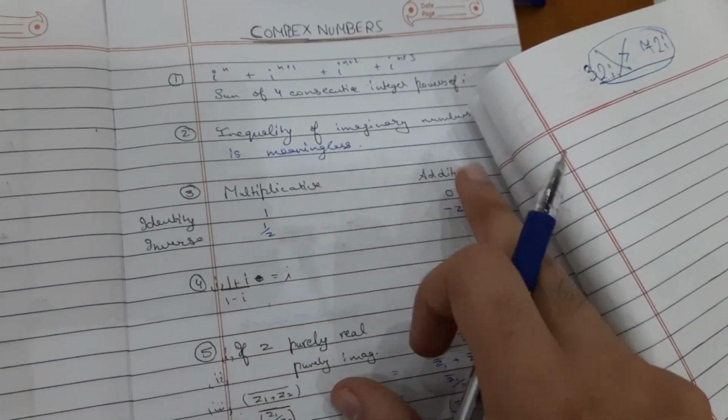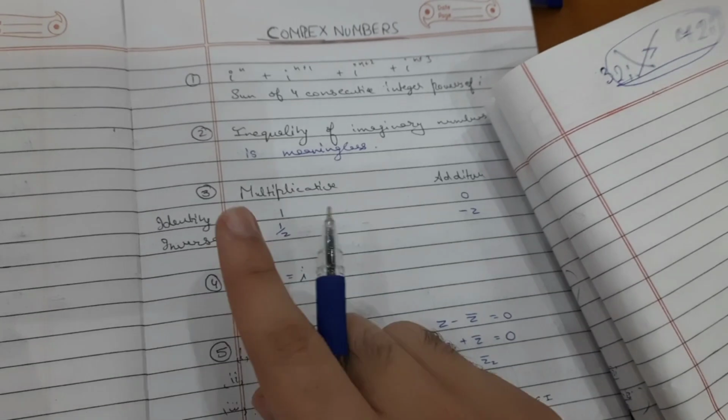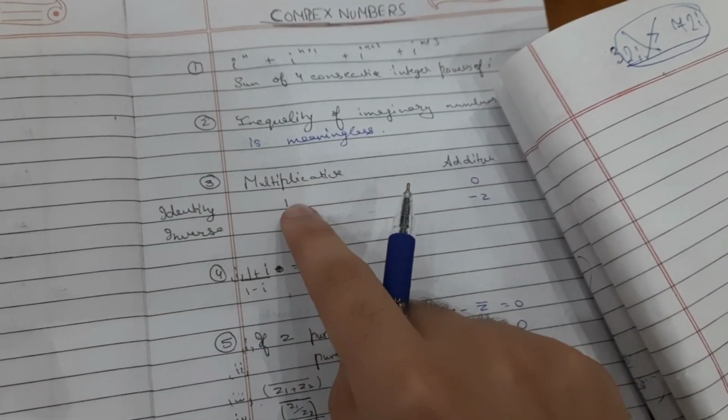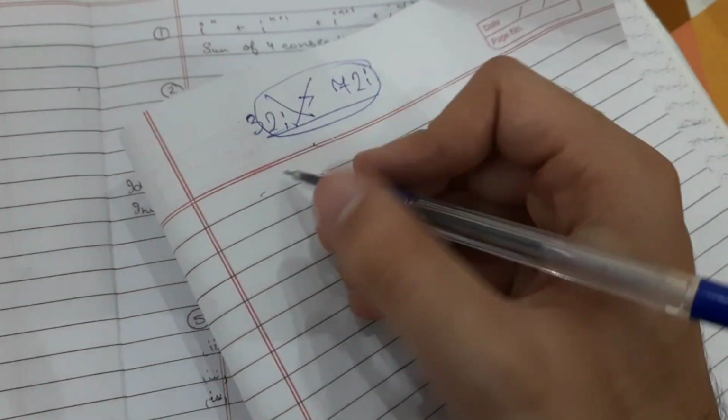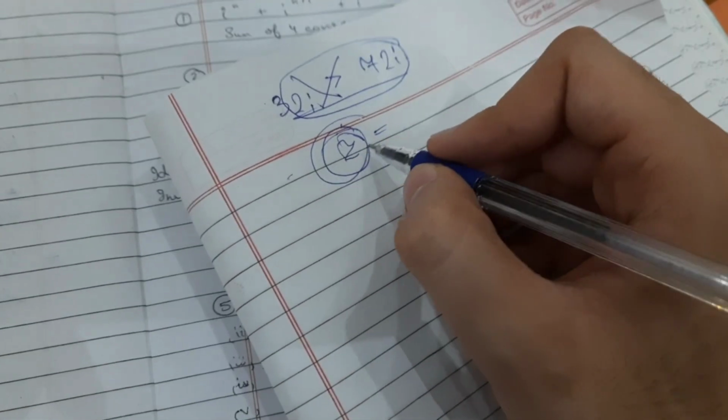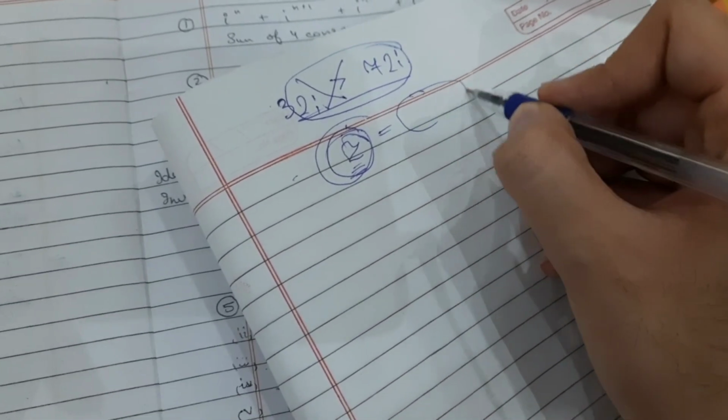Next, I have written the multiplicative and additive, identity and inverse. So identity means what we can multiply so that the number becomes equal to itself. But before that, you need to know what exactly z in complex numbers means. So z we can use for any imaginary number to define it, to generalize it.